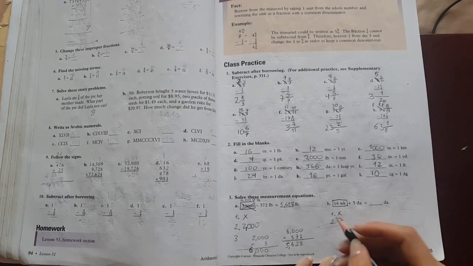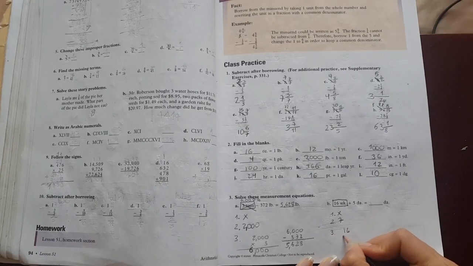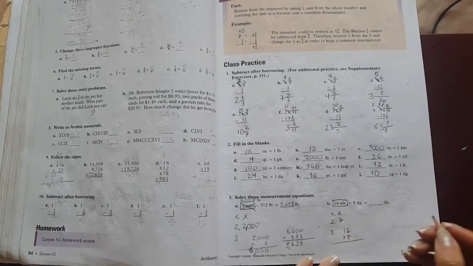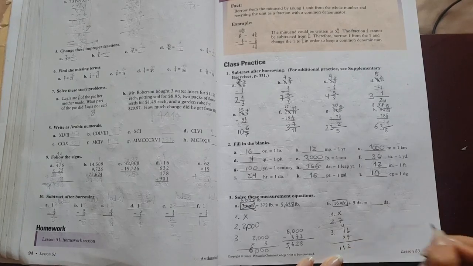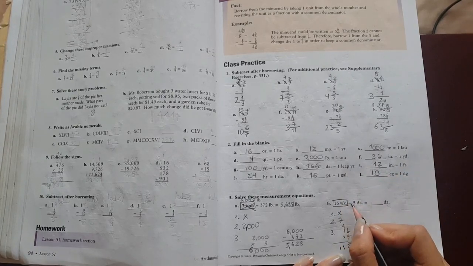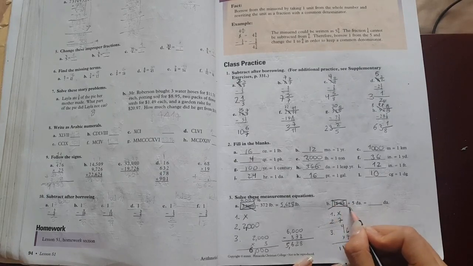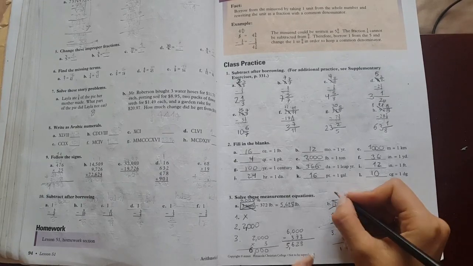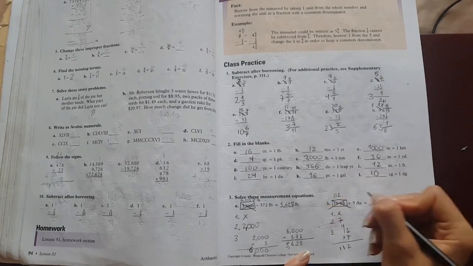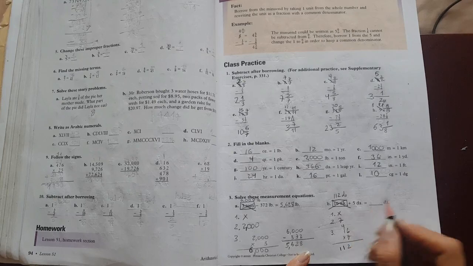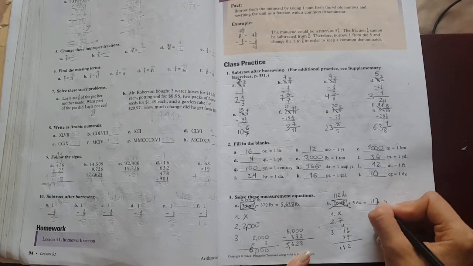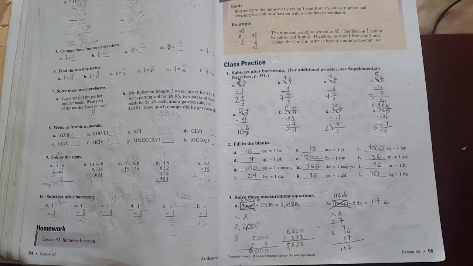So what do I have to multiply? 16 multiplied by 7. 7 multiplied by 6, 42. I carry 4. 7 multiplied by 1, 7 plus 4, 11. So the answer is now 16 weeks changed, and instead it is 112 days. Yes? And 112 plus 5, it is 117 days as a total.